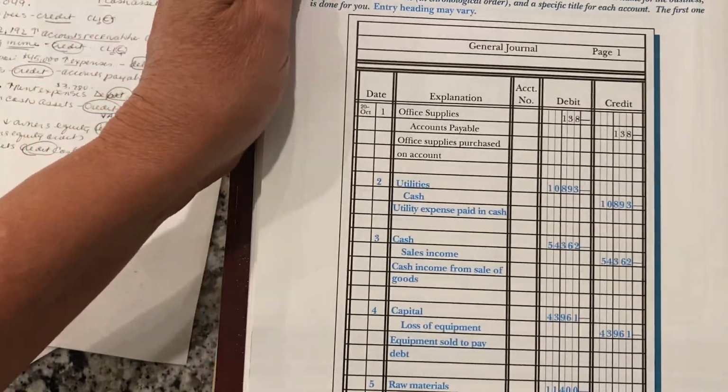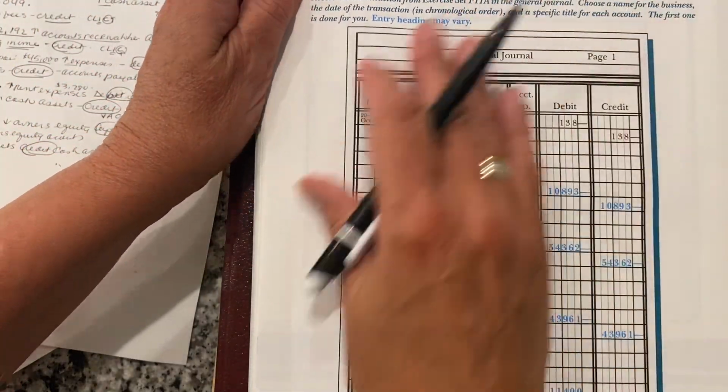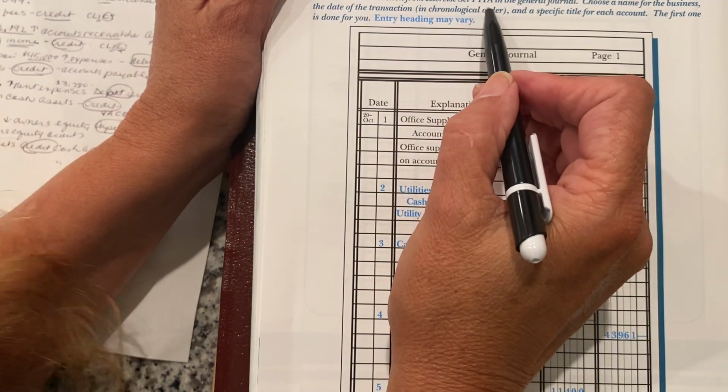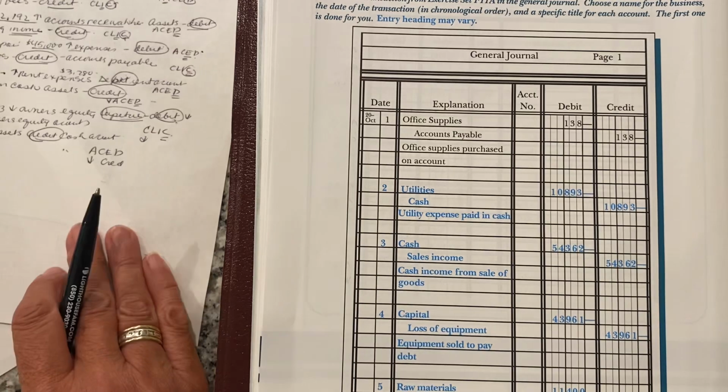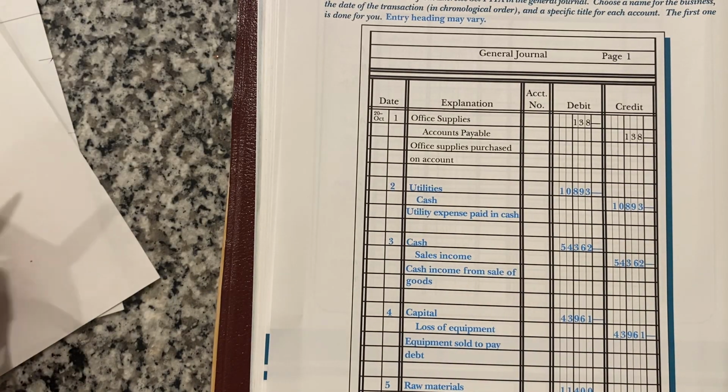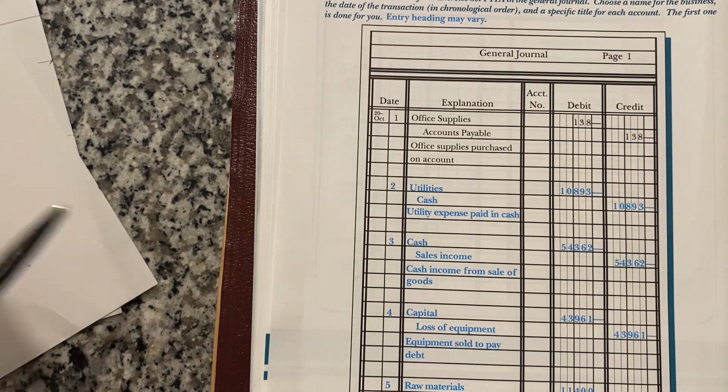Okay, this daily journal you're supposed to do, and this is what we did. This is on page 11A that we did. Remember we already went through each one. They just want us to record it all. So let's look at that.